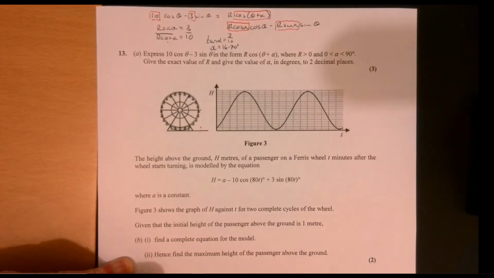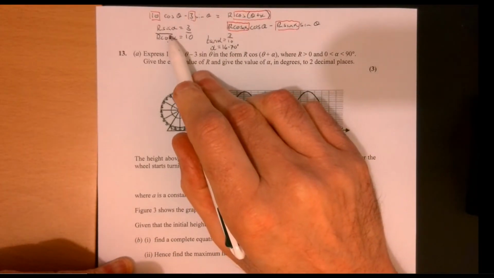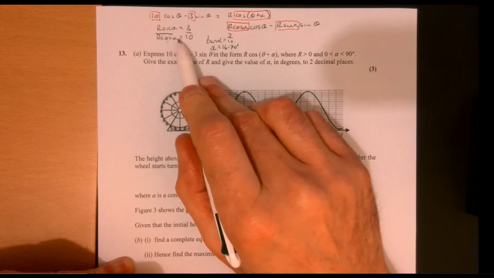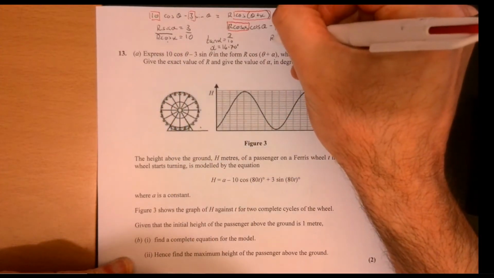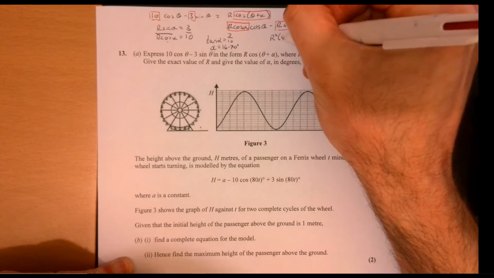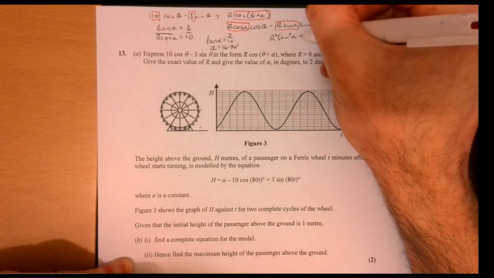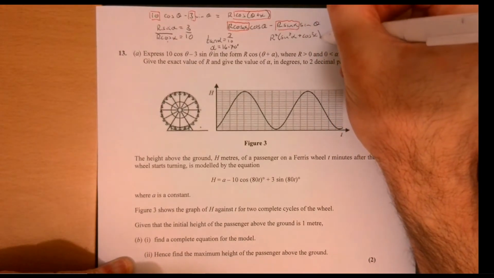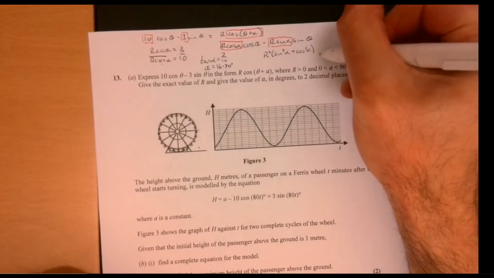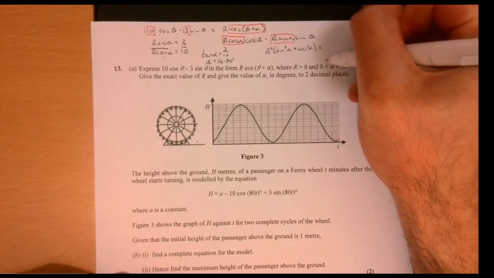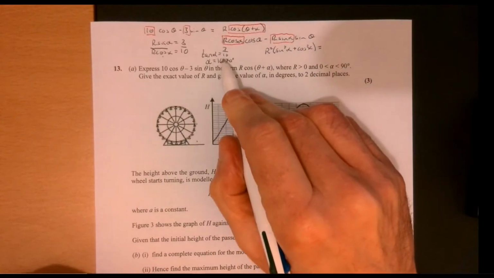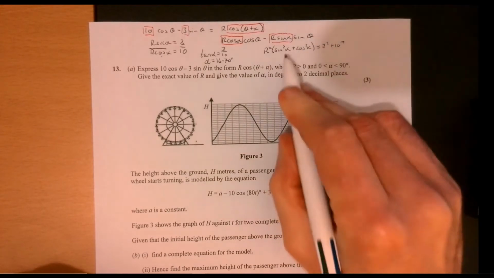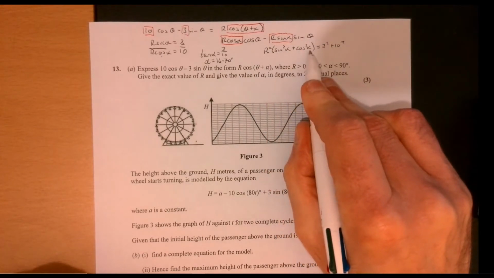Okay, what about trying to work out what R is? Well, imagine squaring this plus the square of this. So R squared sine squared alpha plus cos squared alpha equals 3 squared plus 10 squared. Well, sine squared plus cos squared is just 1.